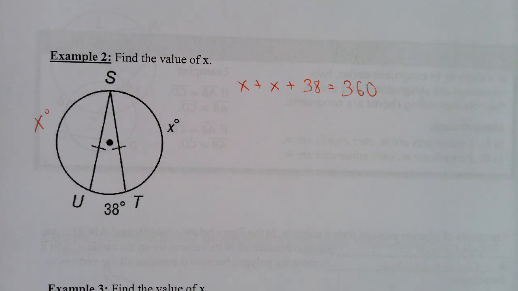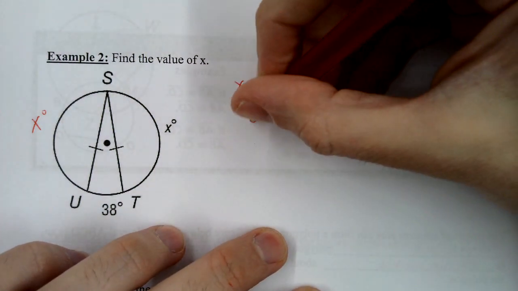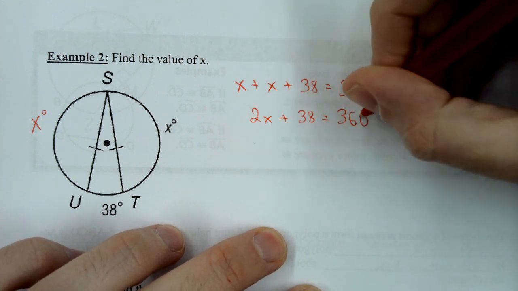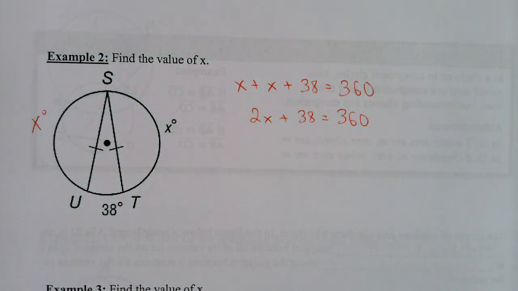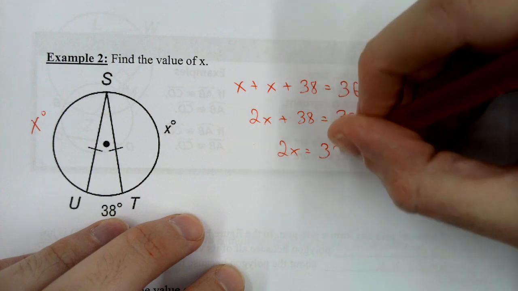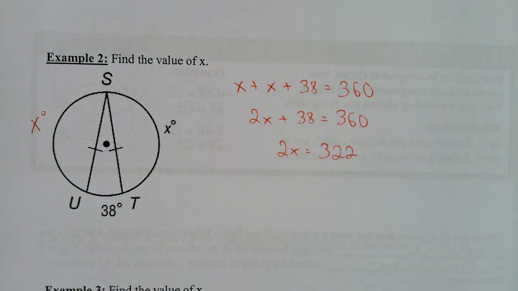Combine like terms: 2x plus 38 equals 360. Subtract 38. 2x equals 322. x is going to be really big.